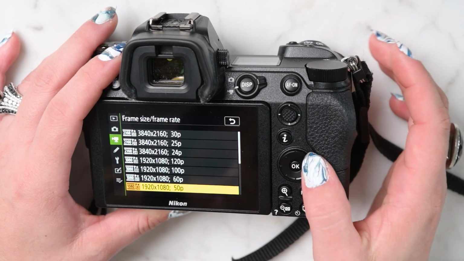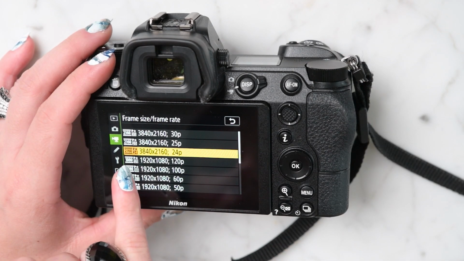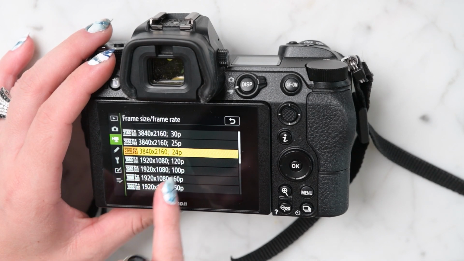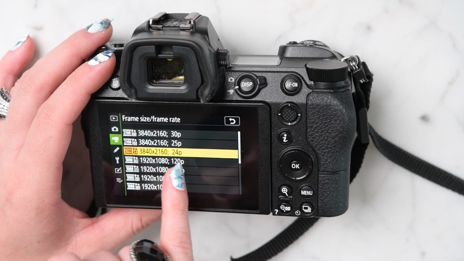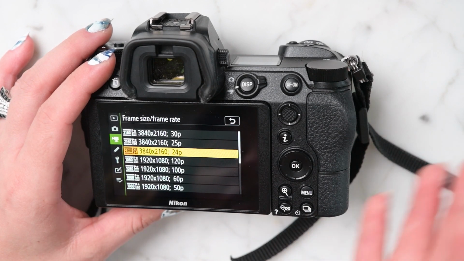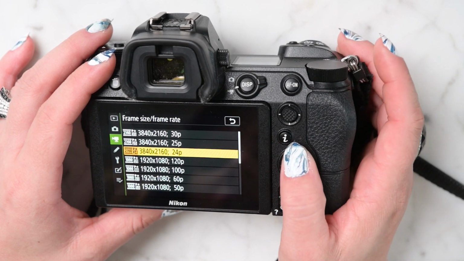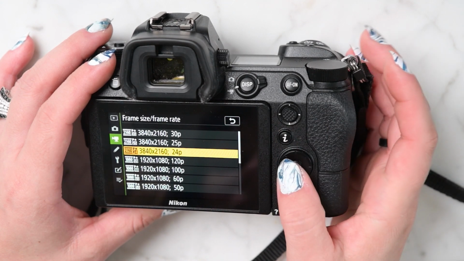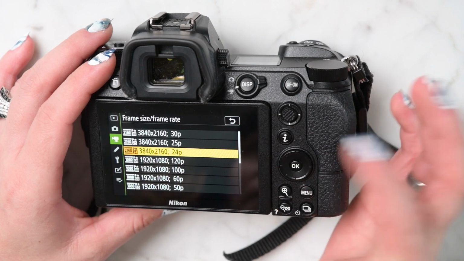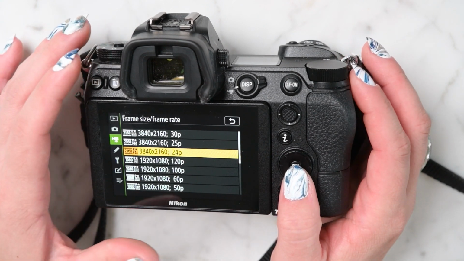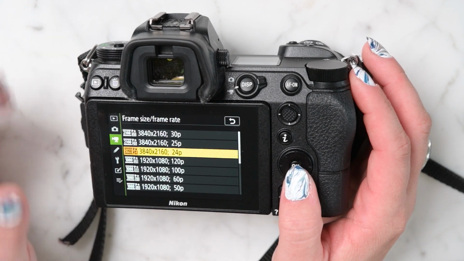Now let me explain frame rate. So if you were to pick 3840 by 2160 4K at 24 frames per second, you would have 24 frames per second, and it's going to be the most cinematic footage. So the higher the number, the more frames per second you're going to have. 24 will give you the most cinematic look, and it looks more like film. So a lot of videographers stick with 24 because of that.